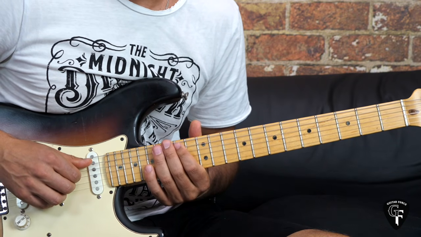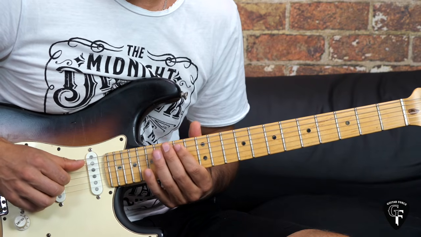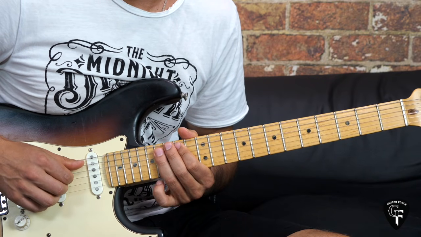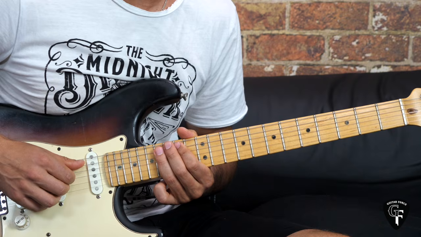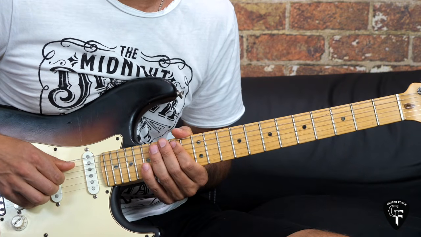But in general we have this riff going on one rhythm guitar. So first I'm gonna play the riff through a few times, and then we're gonna break it down. So it goes like this.